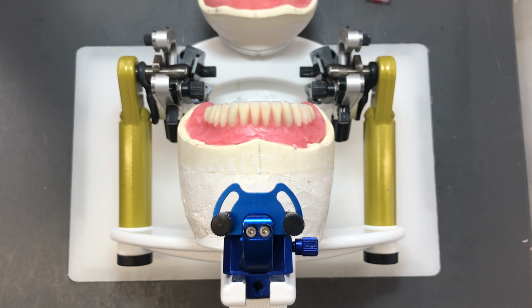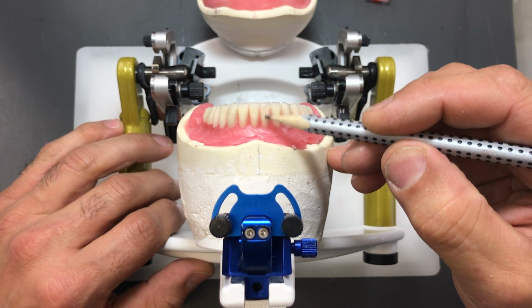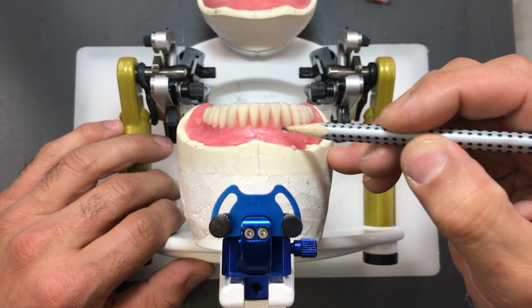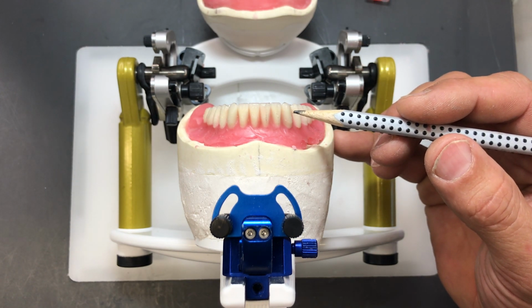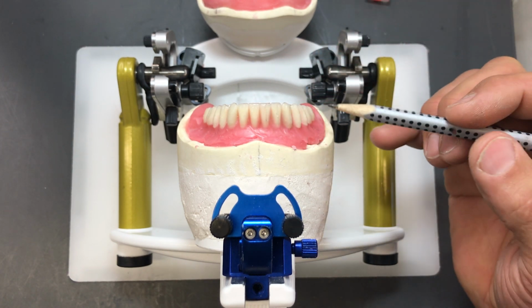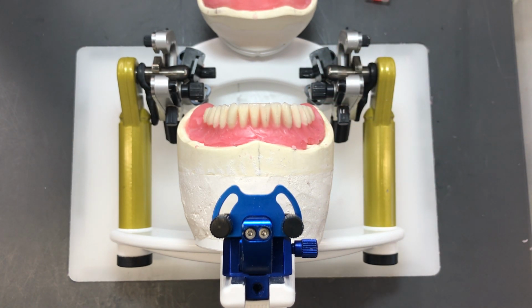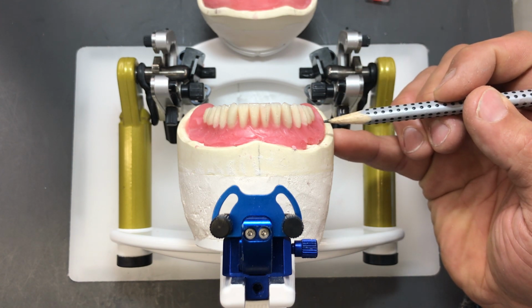The long axis of lower teeth have this slight distal inclination to it. Even though I trimmed them, they still do. There's a labial inclination of the centrals, but there's no labial inclination of the laterals. And in fact, when we get to the canines on either side, there's a lingual inclination, meaning that the incisal edge appears to be further lingually than the cervical third of the tooth in order to complement the buccal slope of the posterior teeth on either side.